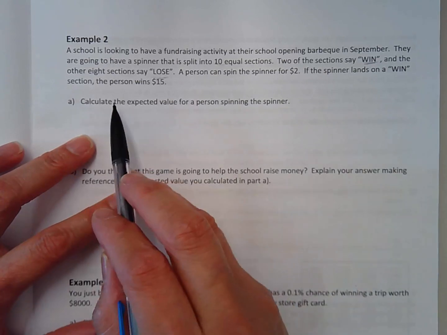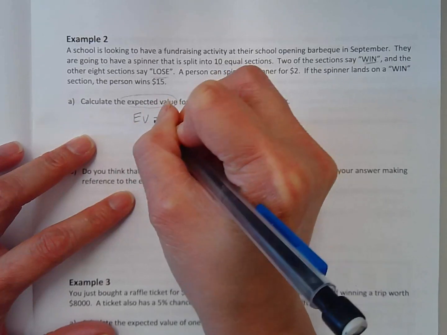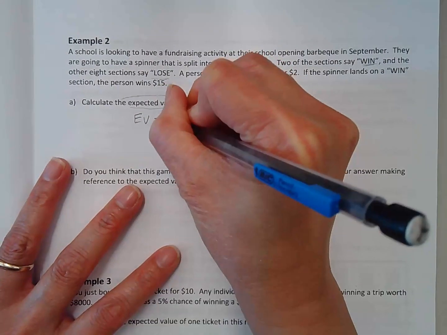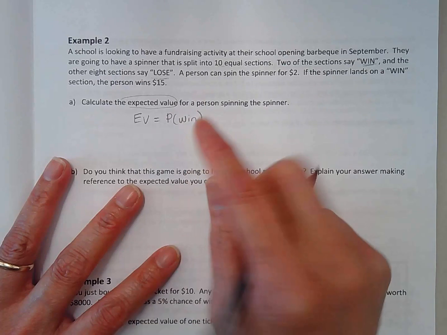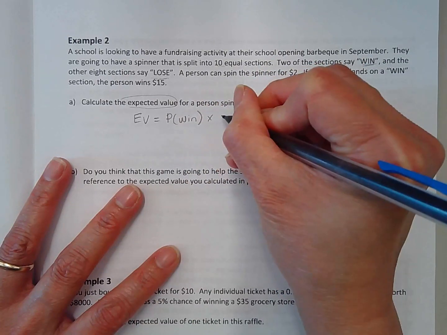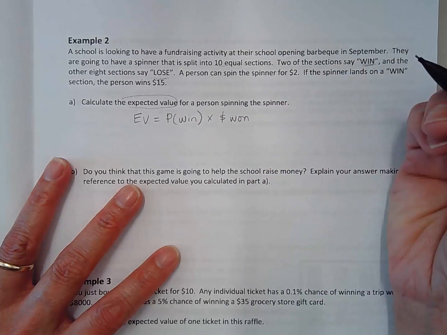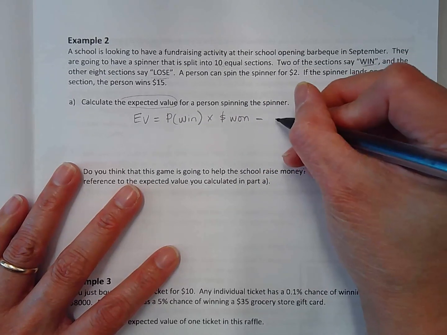Okay, calculate the expected value. So this one here is just a win-lose situation. So we're going to use the probability of win. What's the chance of winning? Times how much money we're going to win, minus the cost to play.